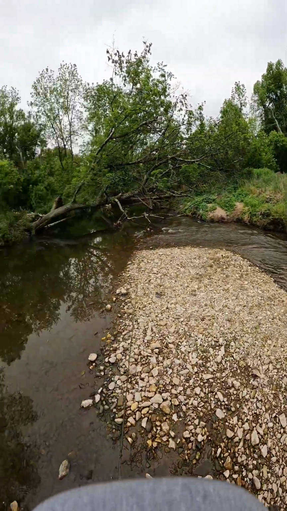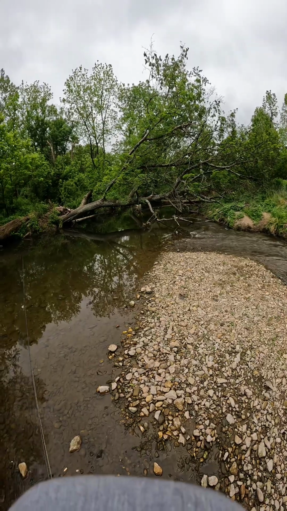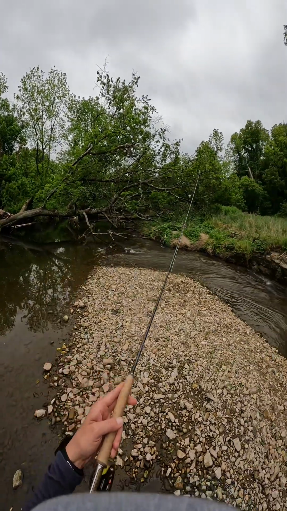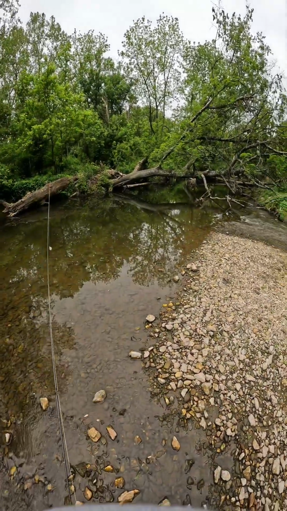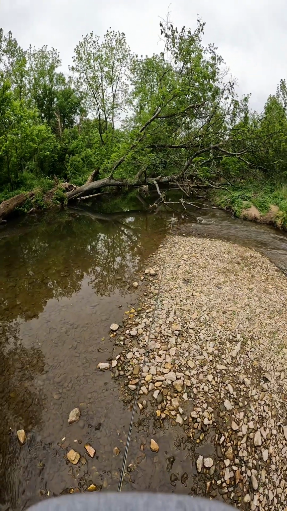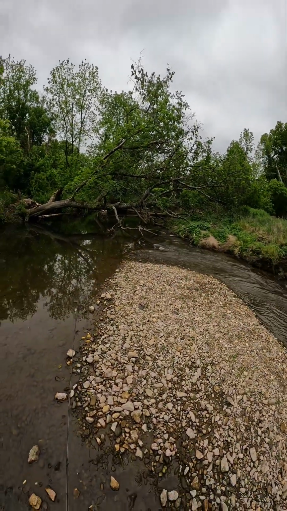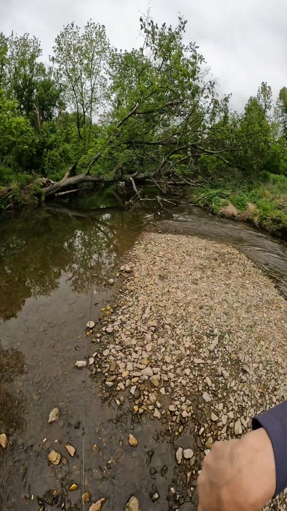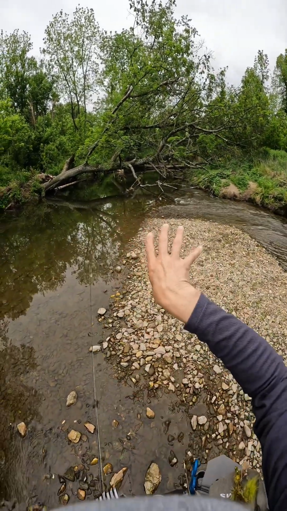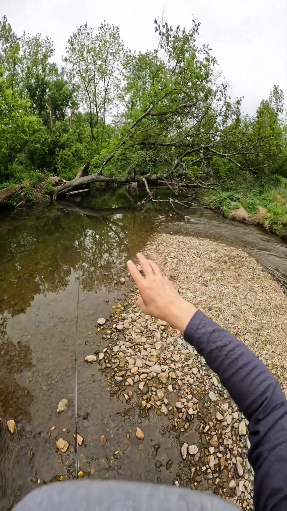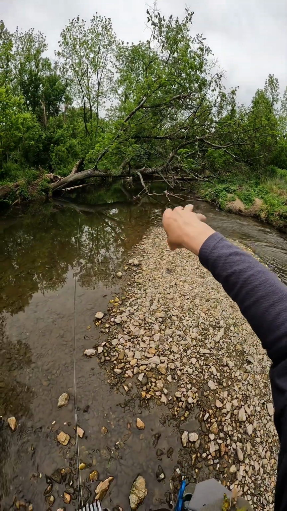This is always a good place to fish when you see a big tree fallen across the creek, because it protects lots of fish from hawks and birds coming down and plucking them off the top. But what it also provides is lots of food, because bugs land on these trees over top of the water.